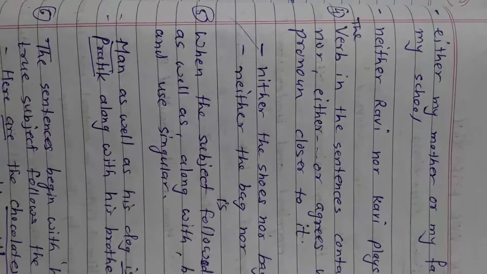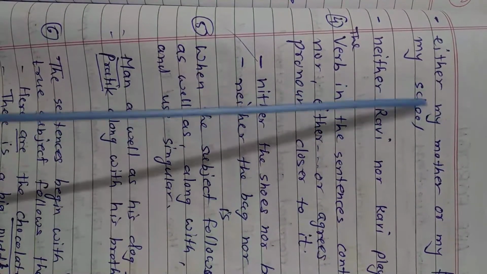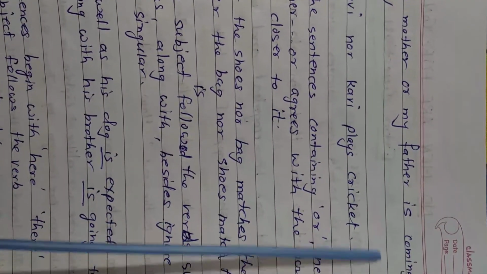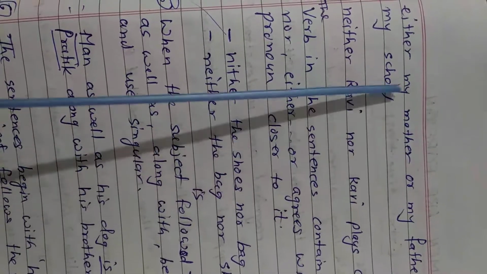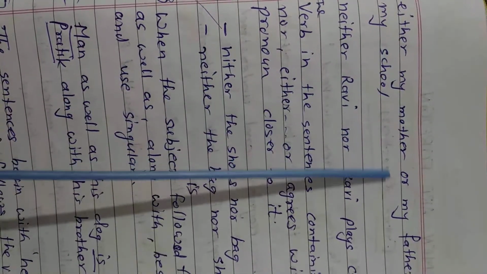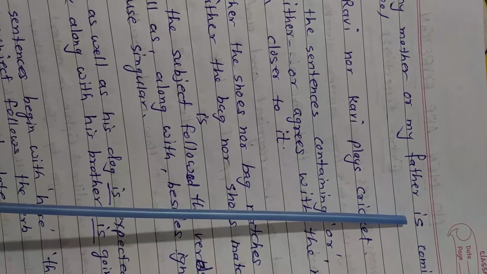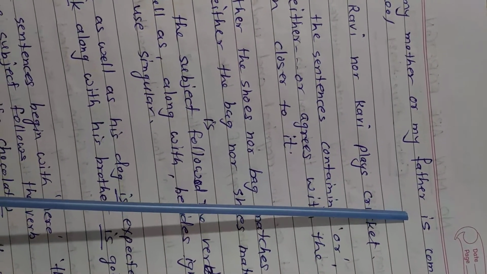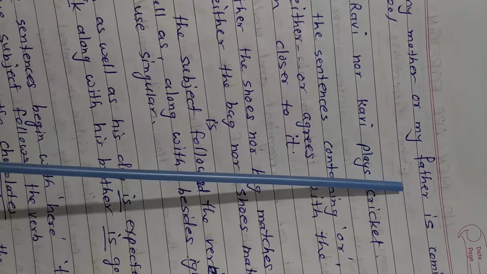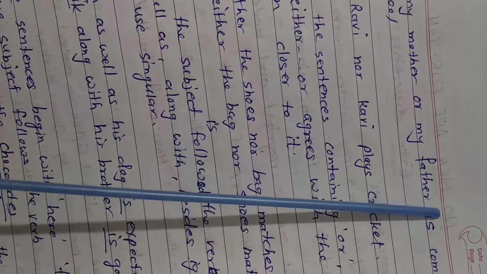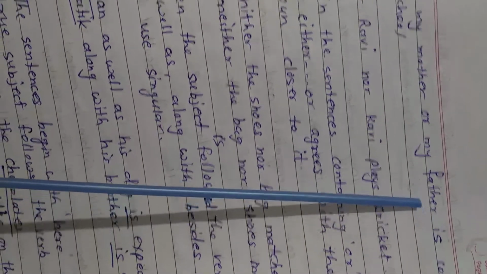Next rule. Okay, one more. Either my mother or my father is coming to my school. Now see, either or, right? So here I wrote is. Why? Because as per the rule, as I told you, when either or and neither nor is used, we are supposed to consider it as singular. Next one.